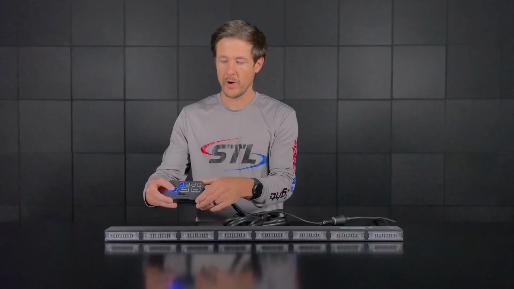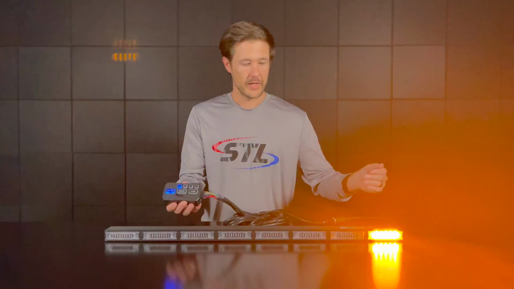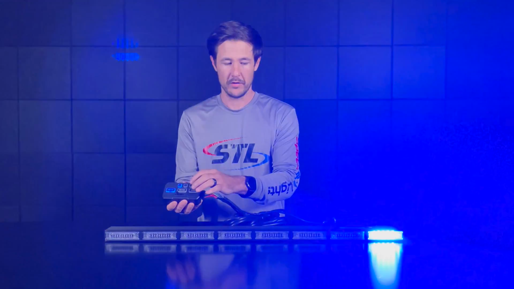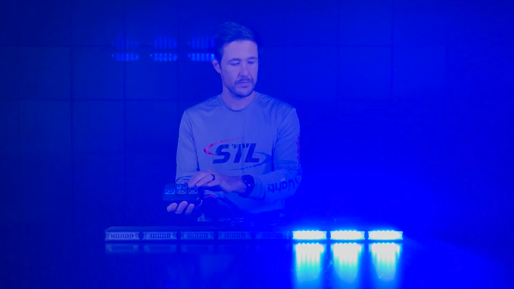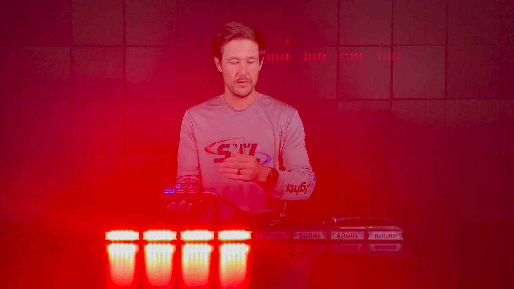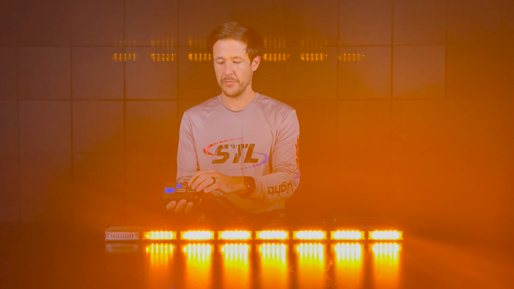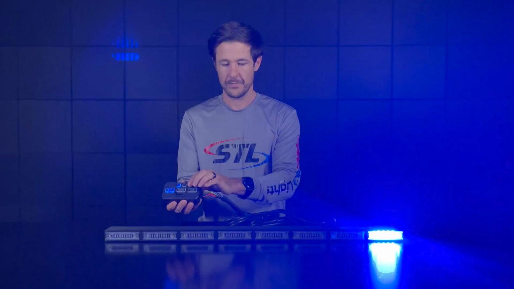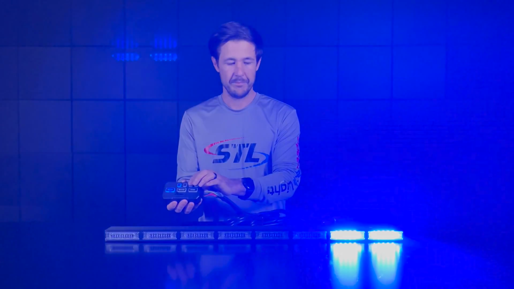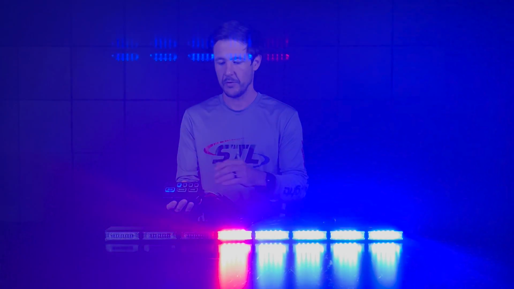So we'll activate the right, left here, for example. So again, you have pattern 1 in multicolor, pattern 2, and then pattern 3. And those are your multicolor flash patterns there. And then you'll have three patterns in your primary color here, pattern 1 in red, blue, pattern 2, and pattern 3. And then again, you'll have your secondary color flash patterns, and for example here it's amber.